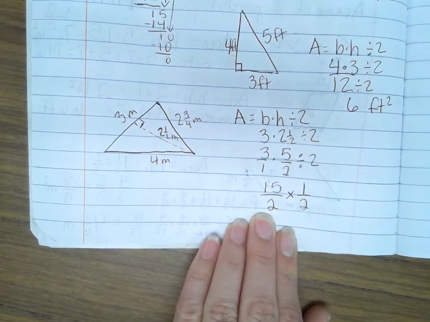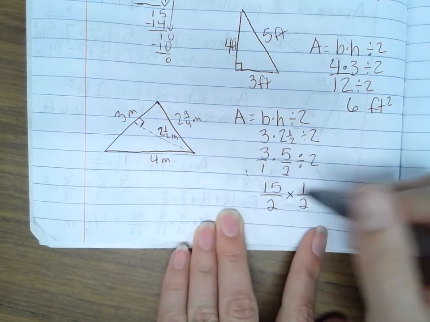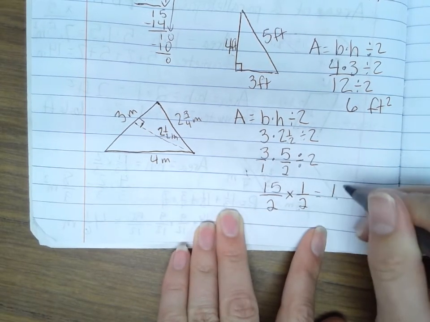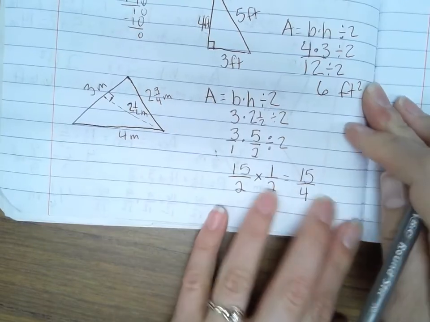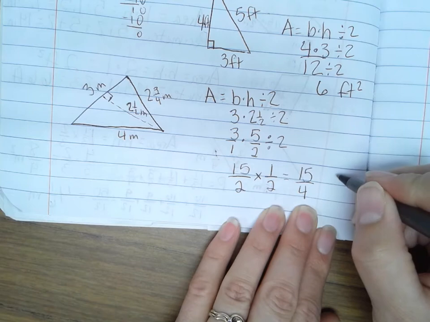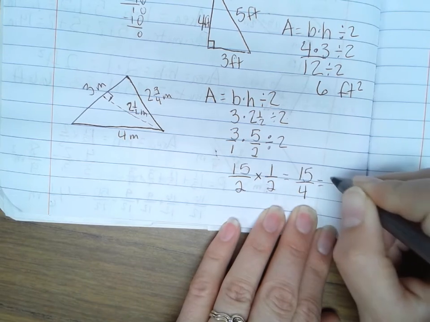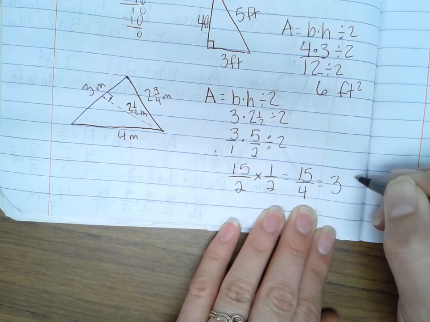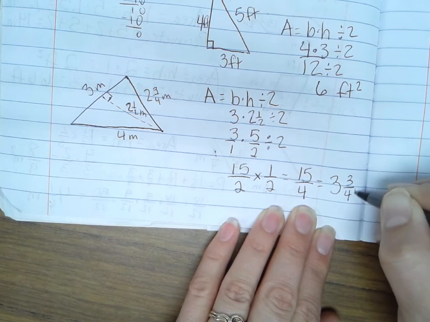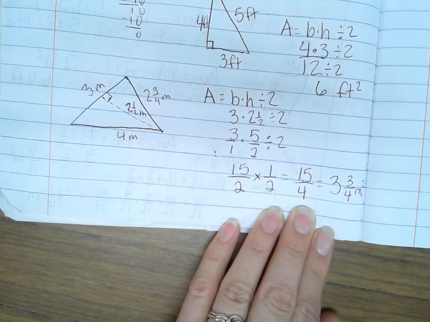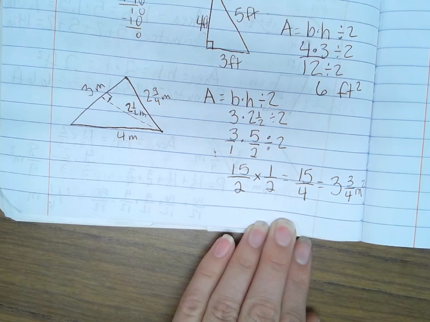Well, that's the same as timesing by 1/2, right? Multiply across the top, I get 15 on top. Across the bottom, I get 4. 4 goes into 15 3 times. That would be 12. That would leave me with 3/4 left over. So it would be 3 3/4 meters squared. Okay, that's all.